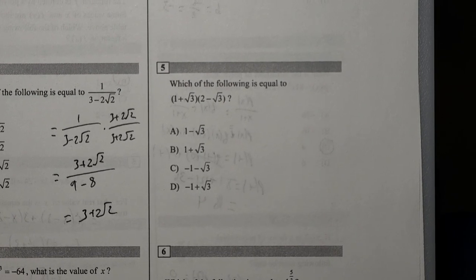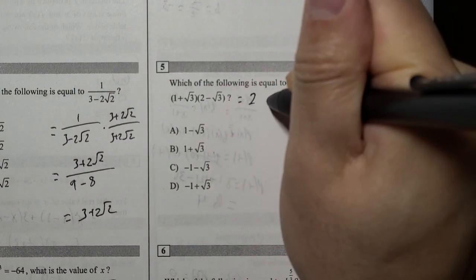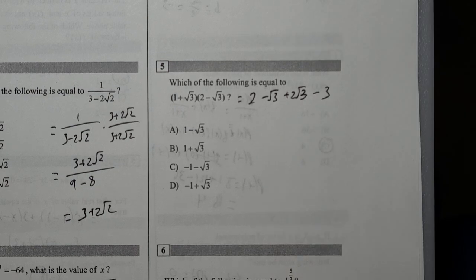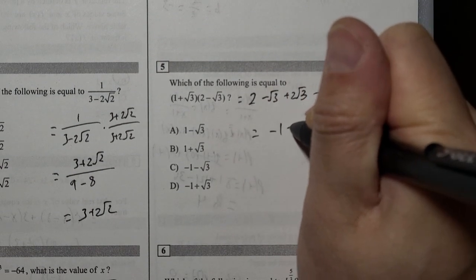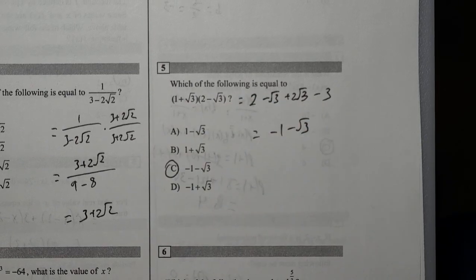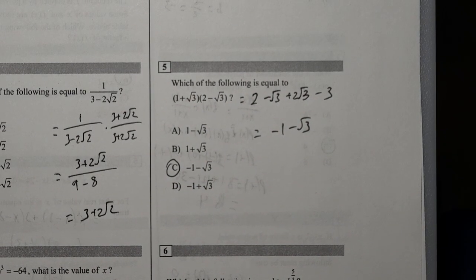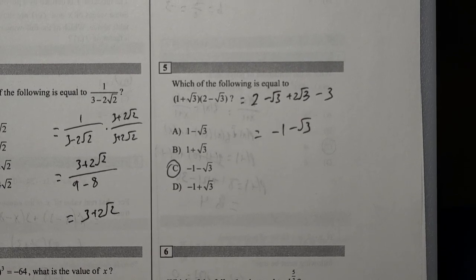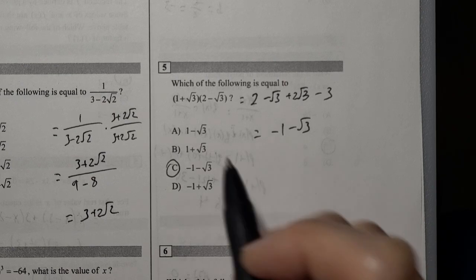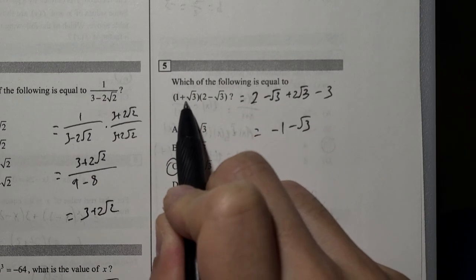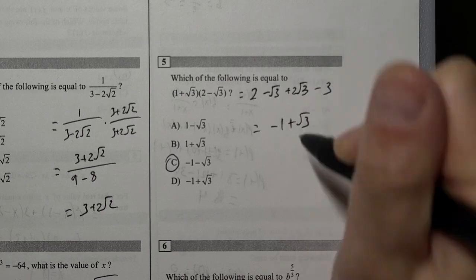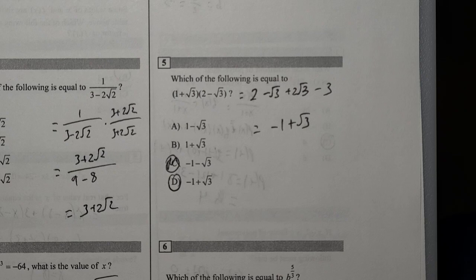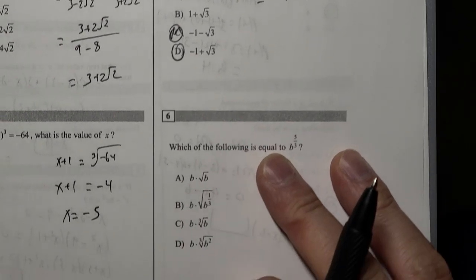Which of the following is equal to this? Okay, so let's FOIL it out. It'll be 2 minus root 3 plus 2 root 3 minus 3. Okay, so this is minus 1 minus root 3. Answer C. Actually, did I do this right? 2 minus root 3 plus root 3. So this should be a plus. So it should not be that. And it should be D then. Okay, my bad for that careless mistake.